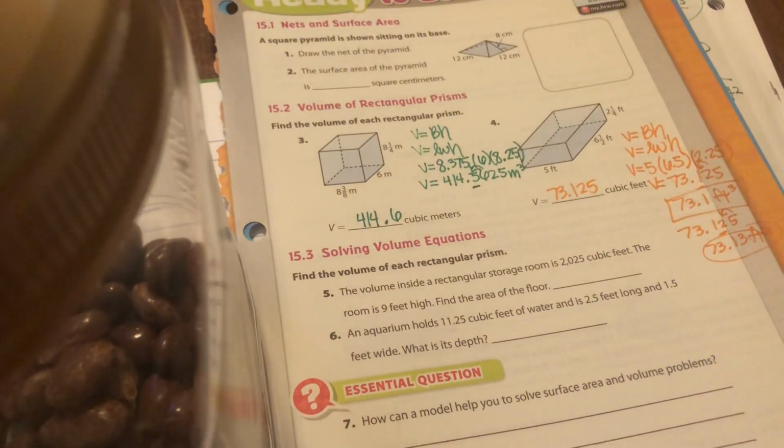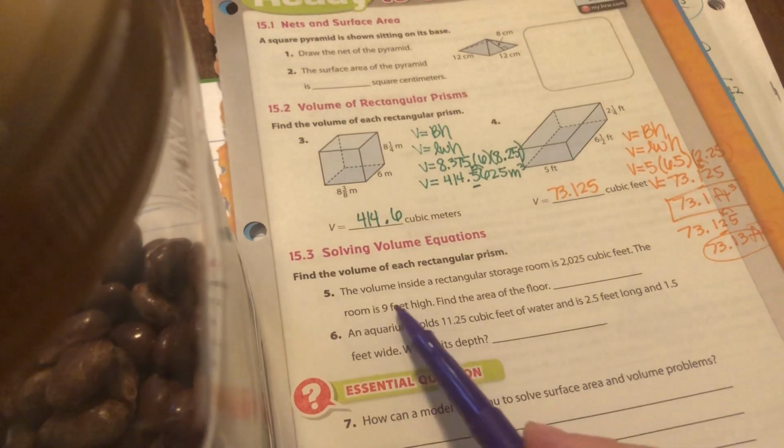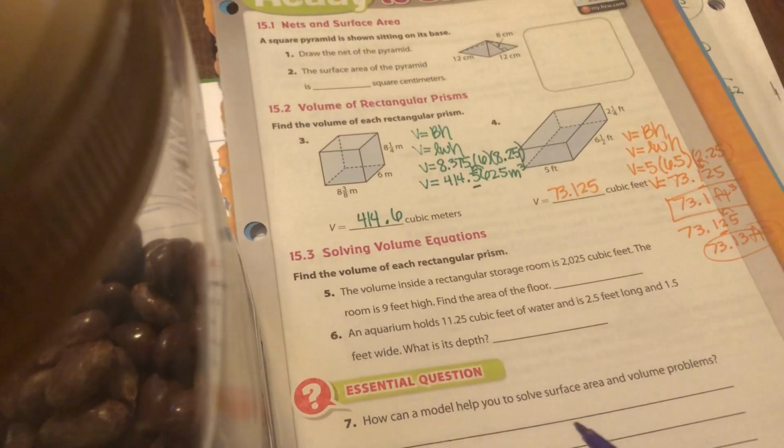Okay, our next one we're going to do is problem number 5. It says the volume inside of a rectangular storage room. And even if they didn't say volume, remember your hint words: if they're talking about the inside of a 3D shape, or they use the word cubic something, those are indicators that it's talking about volume, even if they don't specify it like they did in this problem.